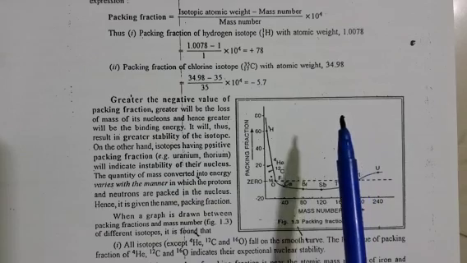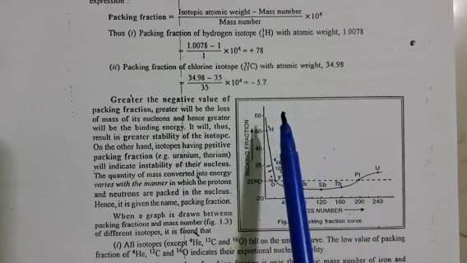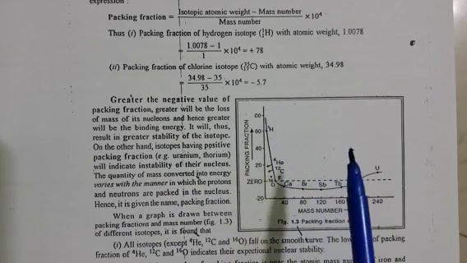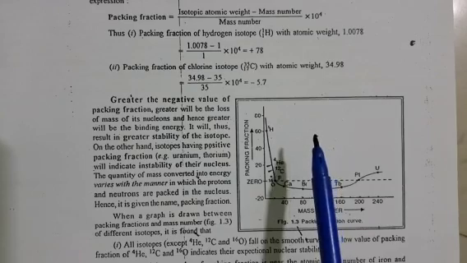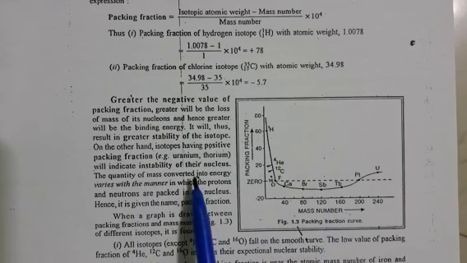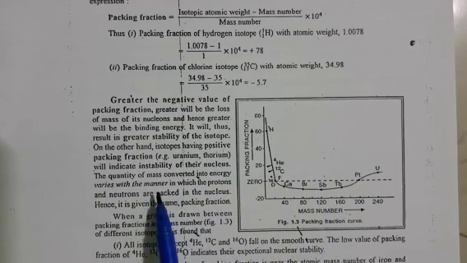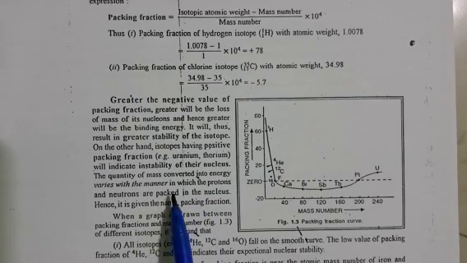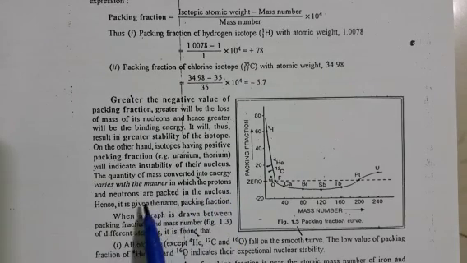The nuclei which are unstable will show radioactivity. The quantity of mass converted into energy varies with the manner in which the protons and neutrons are packed in the nucleus. Hence the name packing fraction was given.